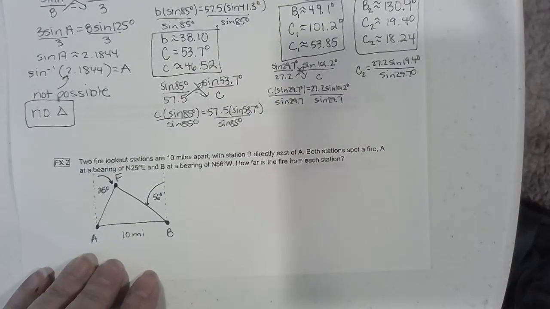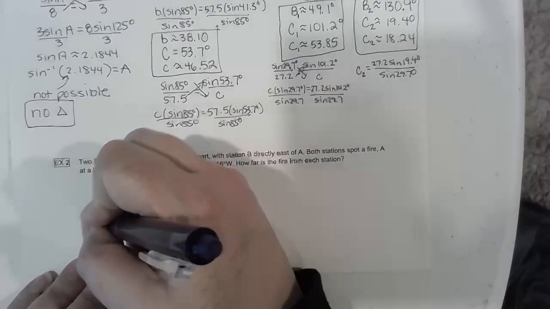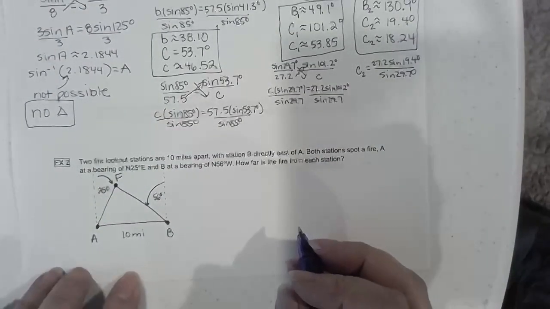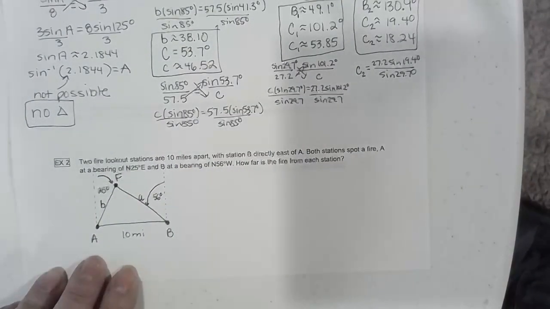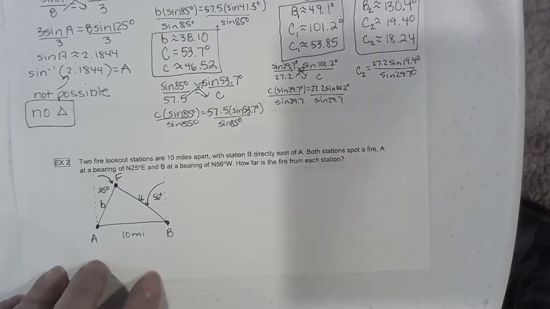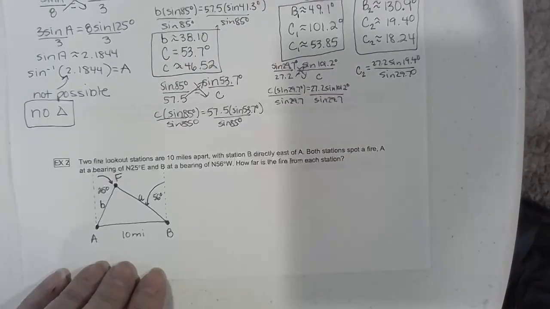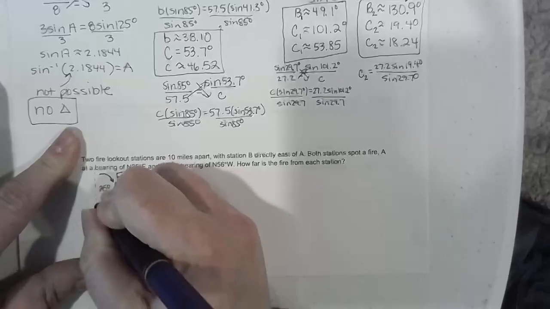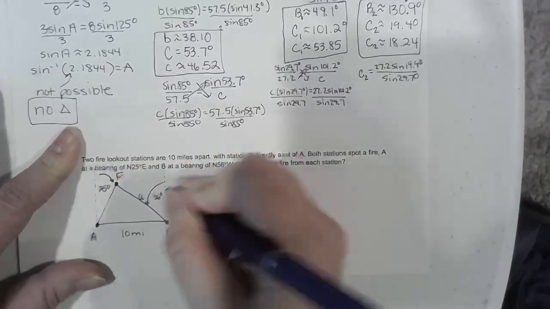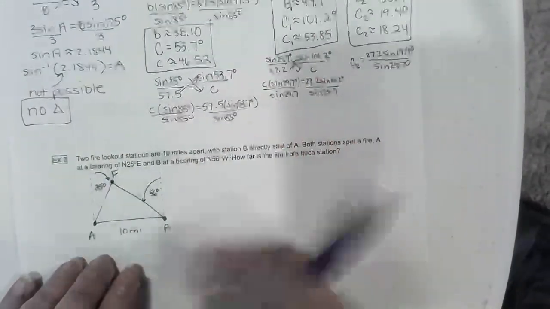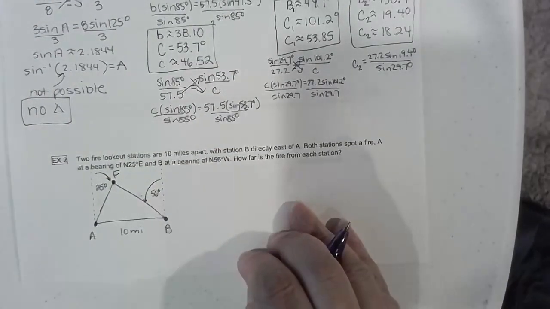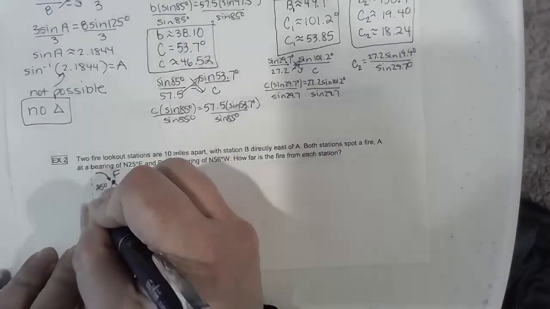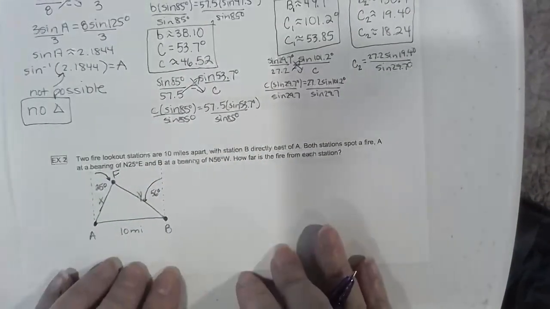How far is the fire from each station? So that means I'm looking for these two sides. So side A, if you will, side B, if you will. Although it probably makes more sense to label them the other way, or maybe use X and Y since we're talking about how far they are from the station. Regardless, we got to find those two missing sides. So we'll call them X and Y.